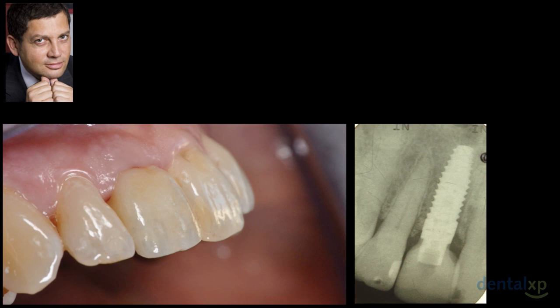Then we can observe this implant osseointegrated. This is a Laser-Lok implant from BioHorizons, which is in the ideal position. And on the left picture we can see that the gingival margin looks almost the same as the contralateral tooth. The most important aspect is that we can maintain the soft tissue thickness over time with the help of this concave abutment.